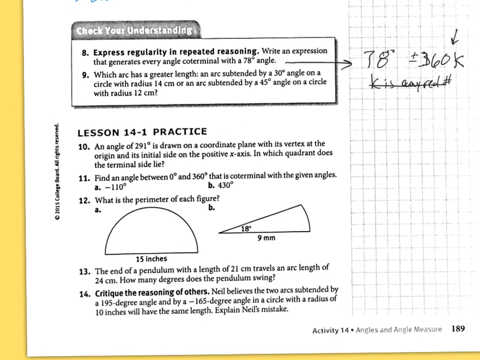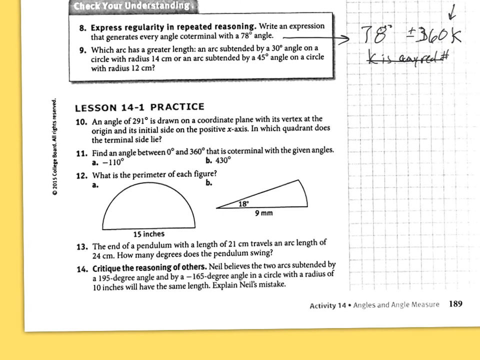Now your assignment is right here on this page. We're going to do 10 through 14. Oh, page 189.